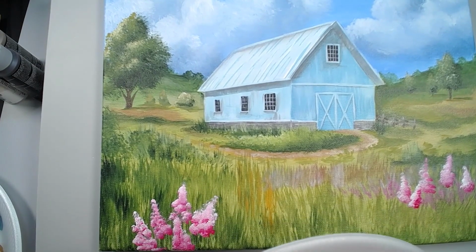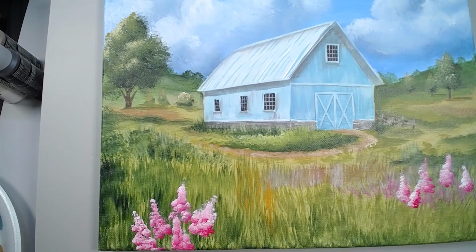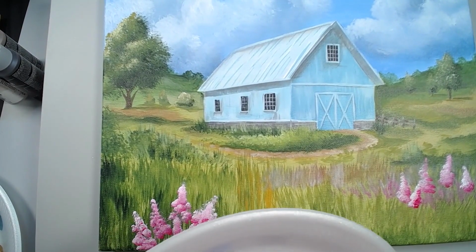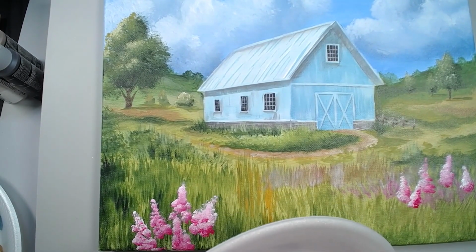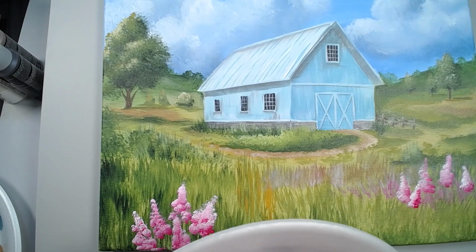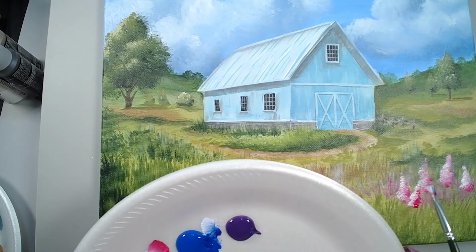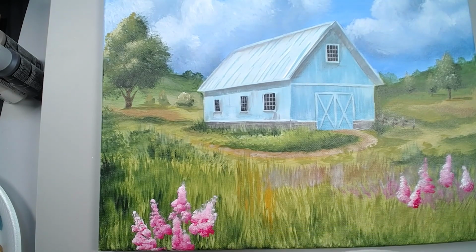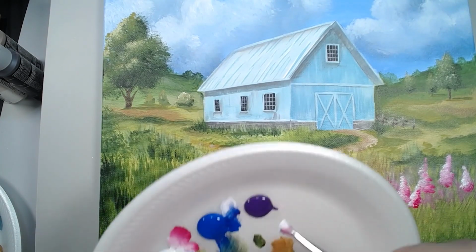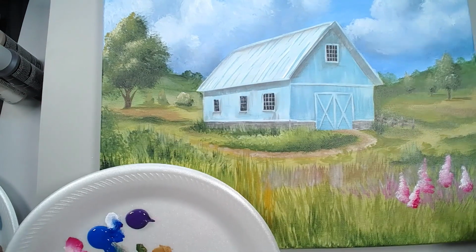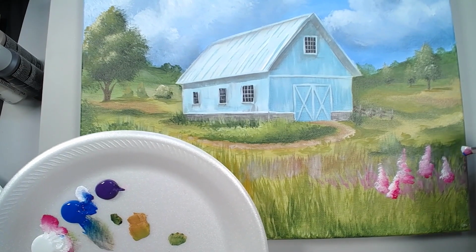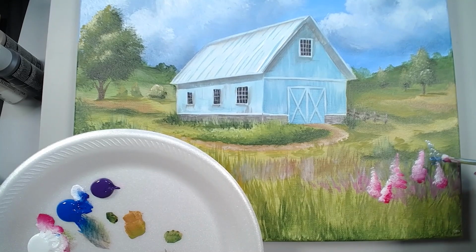I'm going to wipe off that brush, get as much of that pink out of there as I can on paper towel. And let's come get some blue. So we've got some cobalt here and some white. And occasionally I'm going to pick up some of this violet pansy. Oops, sorry. So cobalt and white. And we're going to come right up here. Yeah, right up there. Right in front of that one.